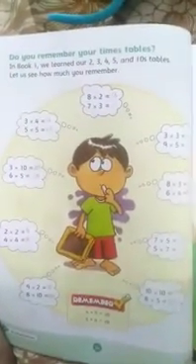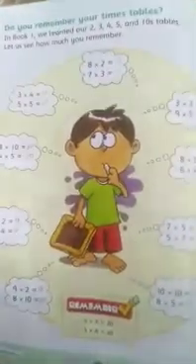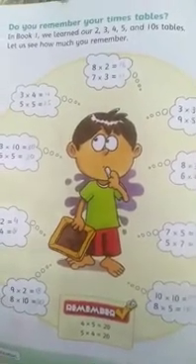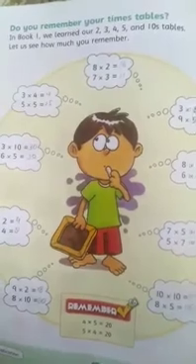Okay, actually you have to solve page number 54 by yourself. For solving page number 54, you have to drill table 2 to 10 first. Okay, if you find any problem you can ask me.